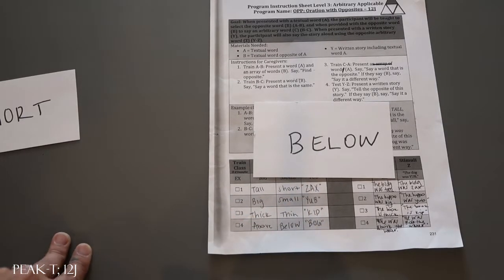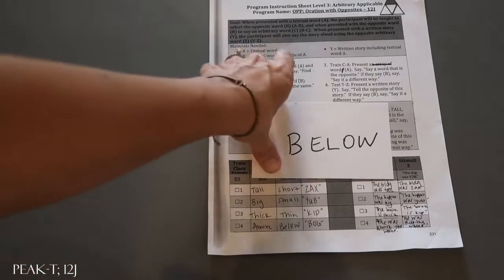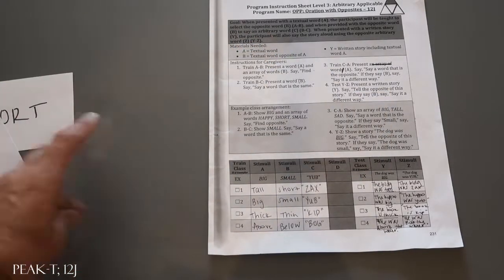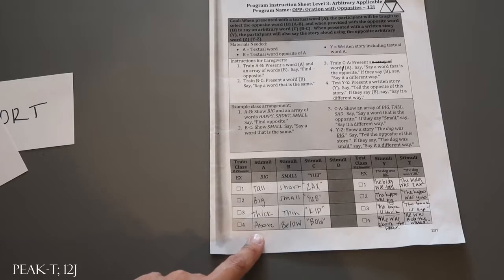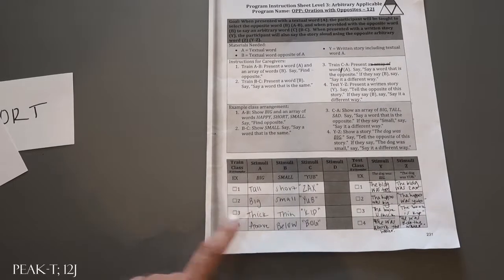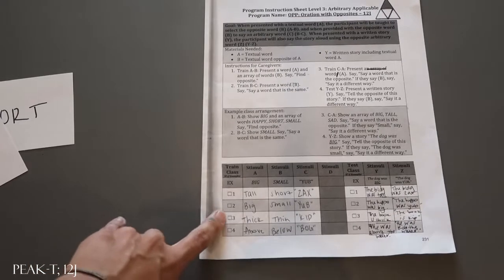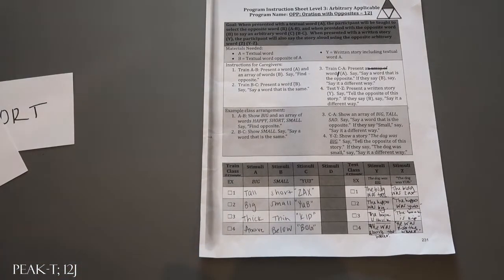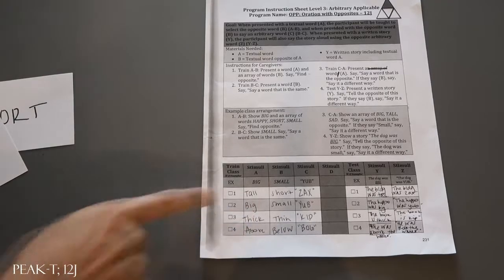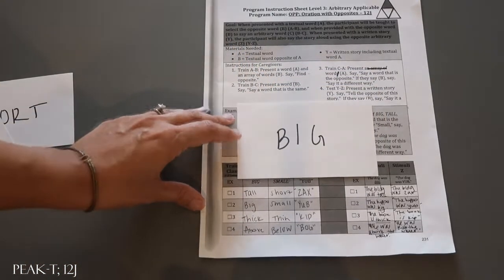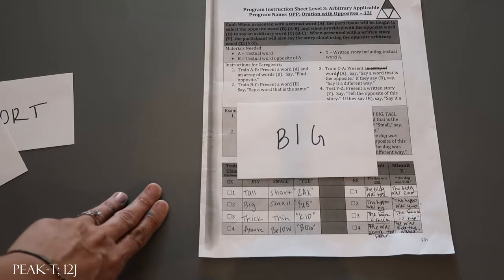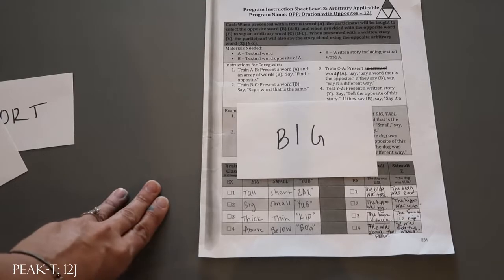Once you've trained those parts, we're going to start making an equivalence jump. Now we're going to go from C to A, and that's the third train block of 10 trials. For this one, you're going to present one of your stimuli A cards. For example, if I was doing train class 2, I would put out big, and I would ask them to say a word that is the opposite.